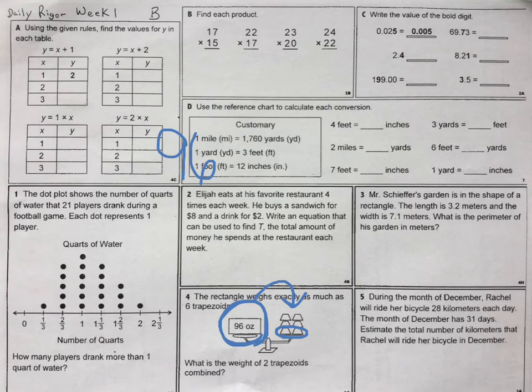Okay, so if I know that the weight of each trapezoid is exactly the same, and that the rectangle is 96, I'm going to divide 96 by 6. Okay, and whatever answer you get, that will be 1 trapezoid. So then you have to add another one to it to get the weight of 2 trapezoids.